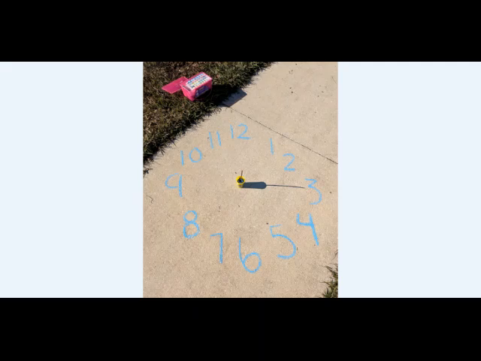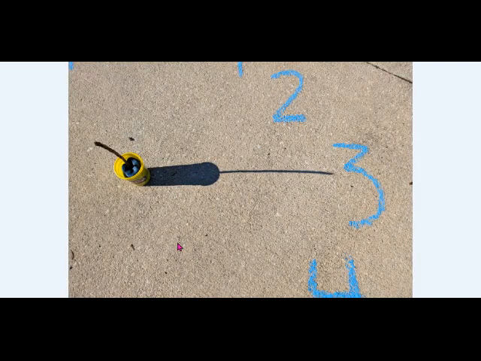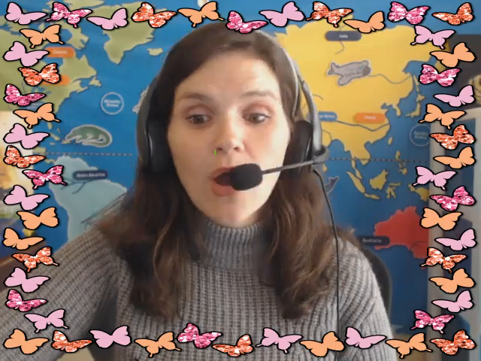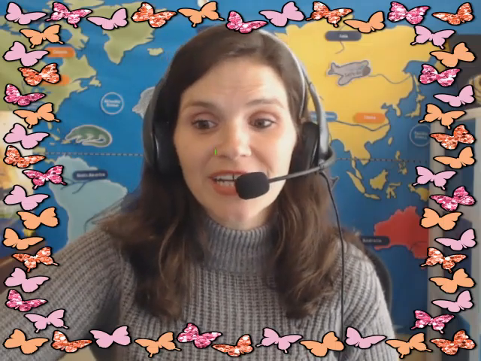Here's a picture of my sundial on the sidewalk. You can see this is my Play-Doh with my stick in the middle. I've got all the numbers of a clock going around, and you can see the shadow cast is showing that it was 3 o'clock in the afternoon. Here's a picture even closer. You can see that the shadow points right to the number 3. So you can draw in your science journal if you'd like to, or you can take a picture of your project and share that with your teacher as well.